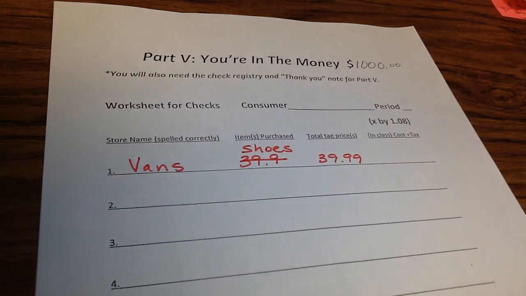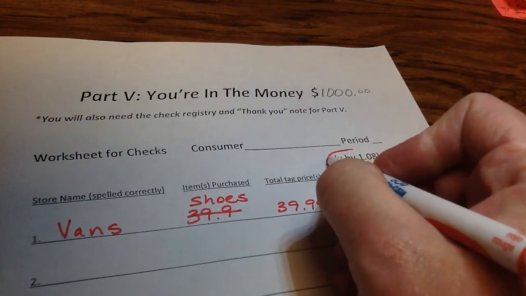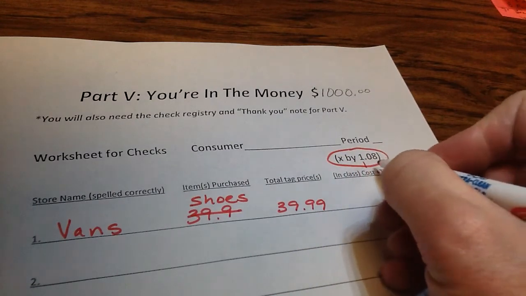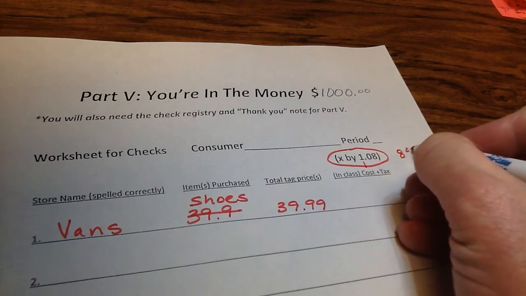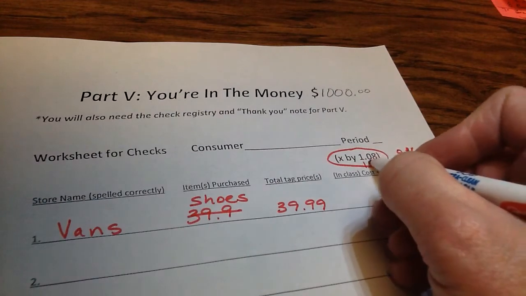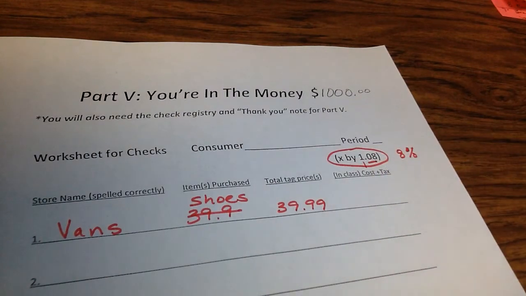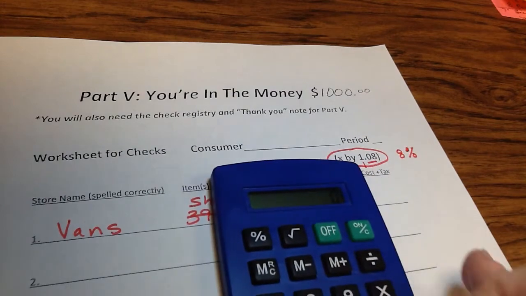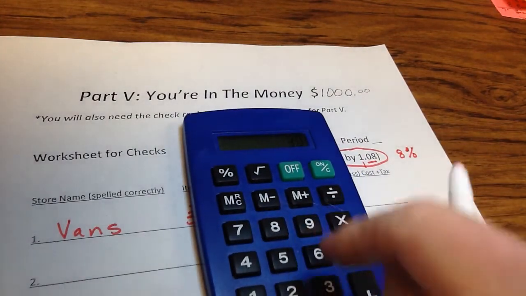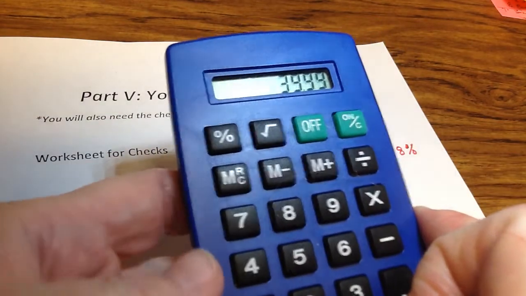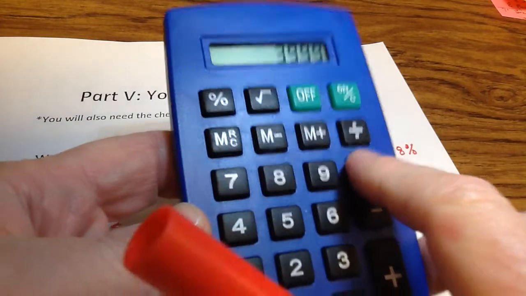Then we're going to be using what it says right here, multiply by 1.08. 1 is for the cost of the item, and it's 8% tax locally, so this equals the 0.08 part. So we'll be able to use calculators at this time and type in 39.99 times 1.08.